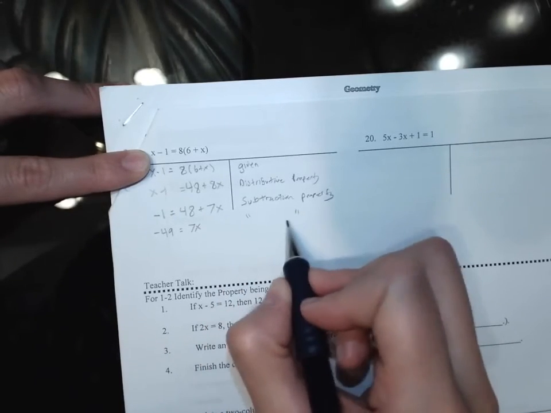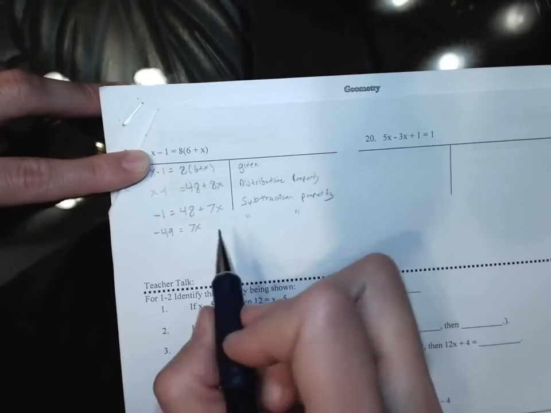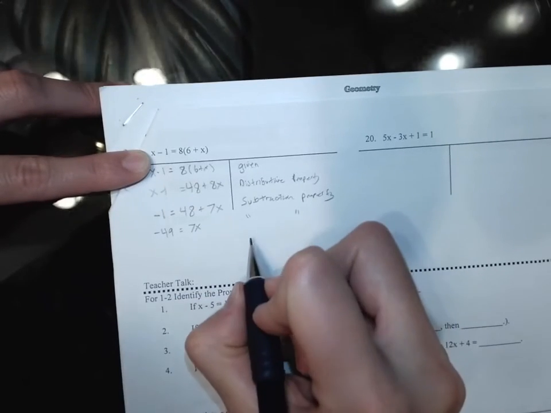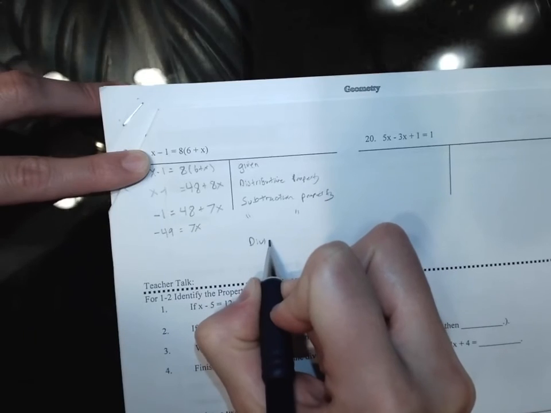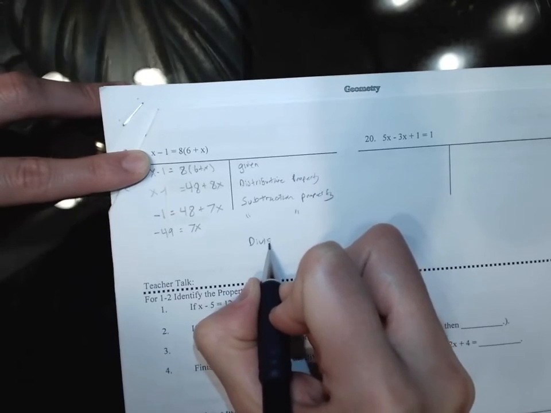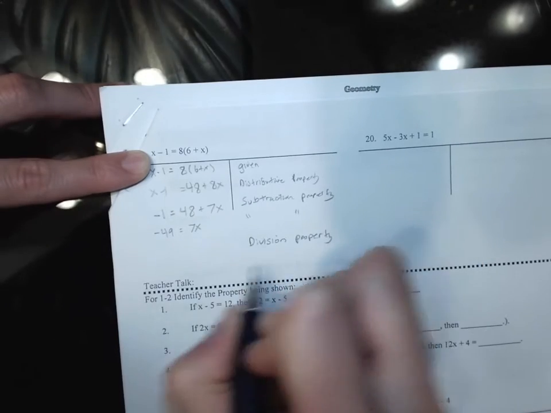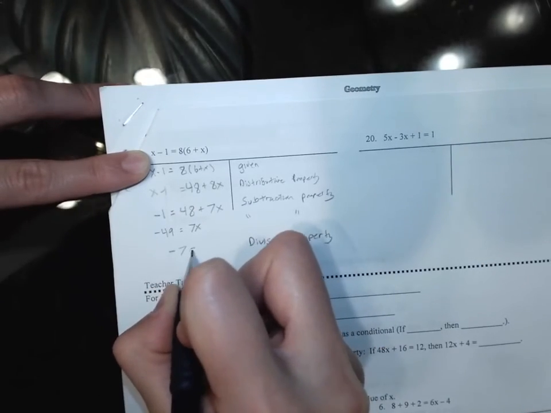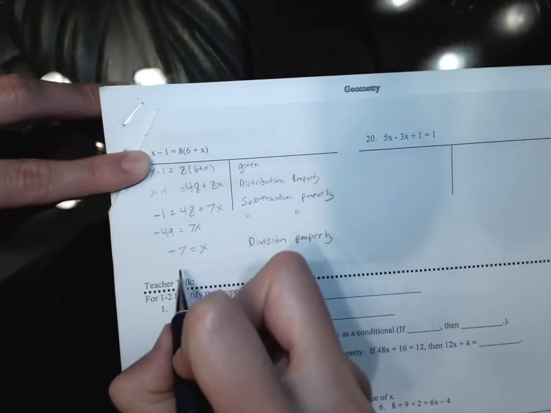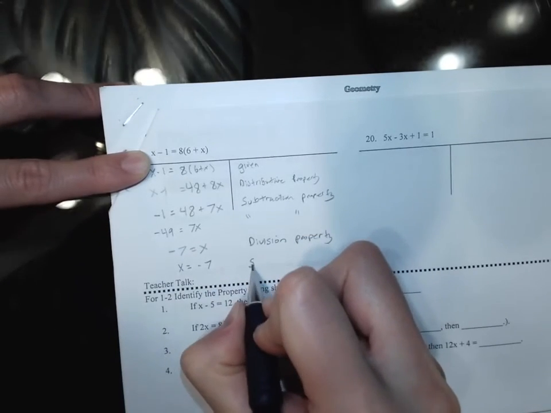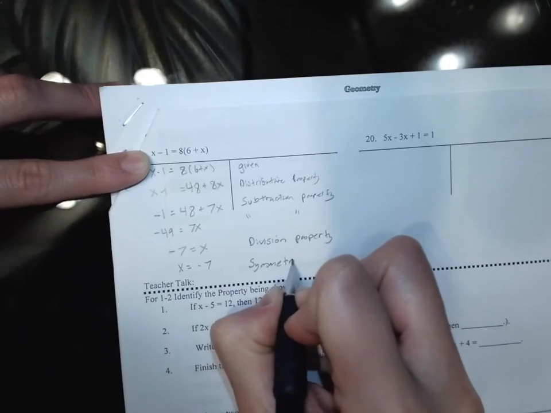I don't make those little marks saying the same thing as above, but we don't have to since it's the same step. The next thing I'm going to do is divide both sides by 7 to find out what x equals. So we have negative 7 equals x. And lastly, if we rewrite this as x equals negative 7, that would be the symmetric property.